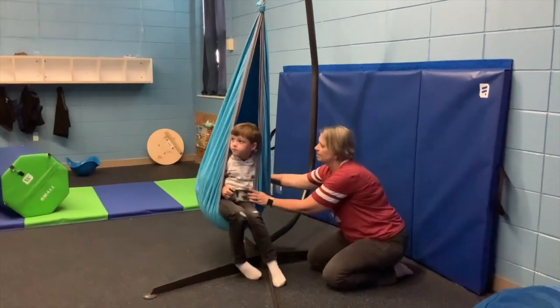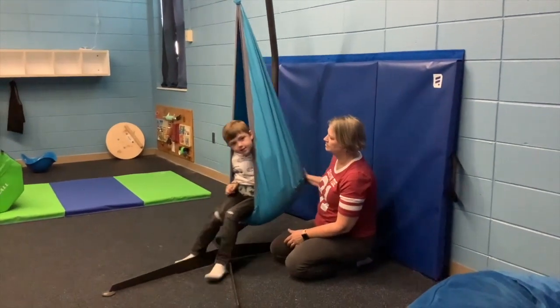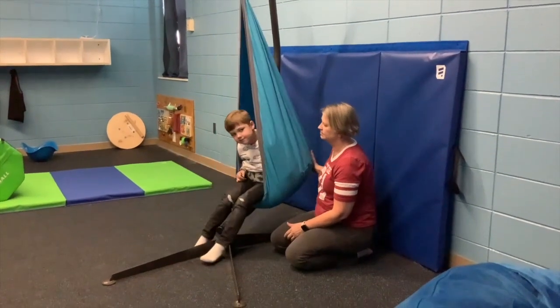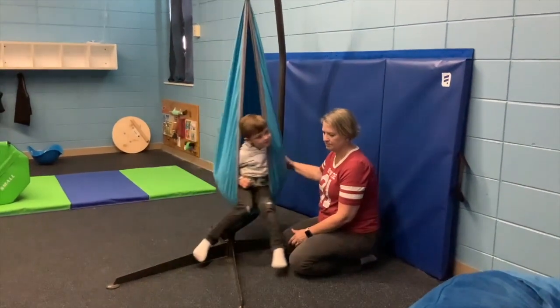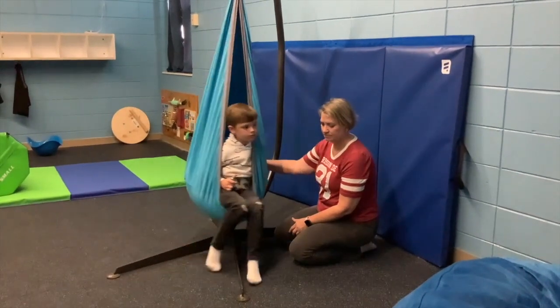The swing provides a vestibular input, which can be calming when the swinging is slow. Provide gentle back and forth or side-to-side assistance as needed. Provide close supervision for safety.